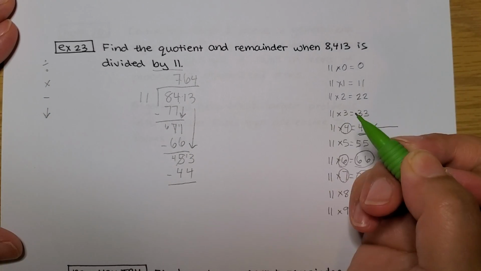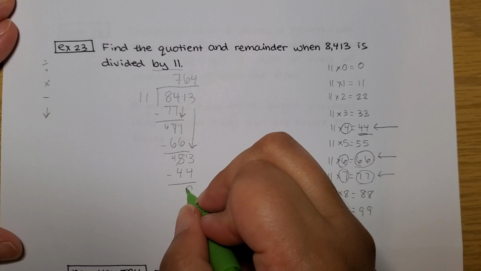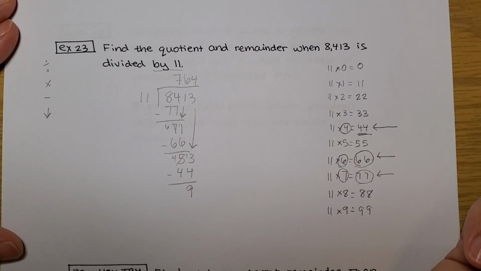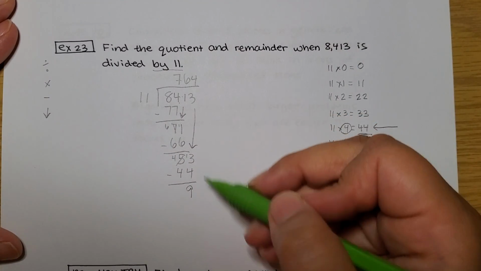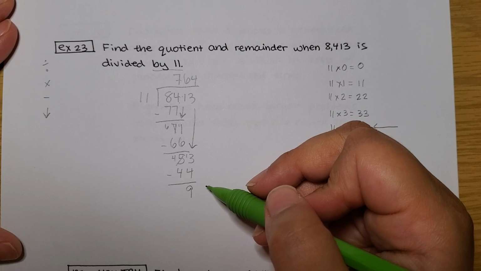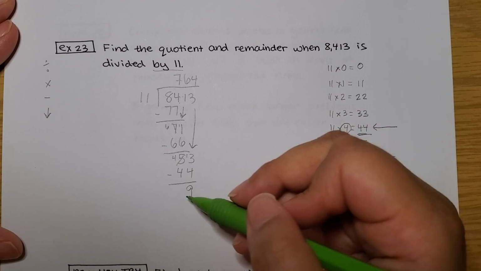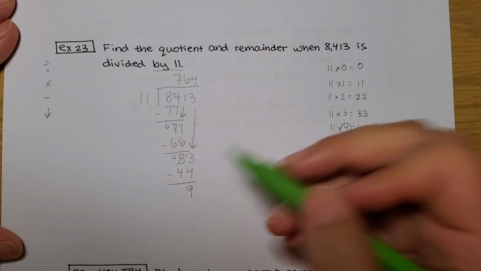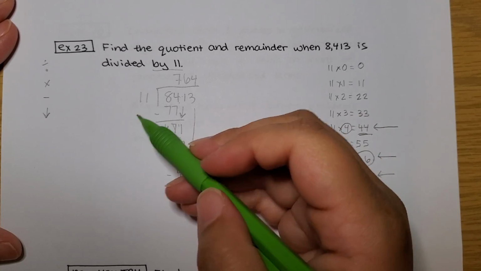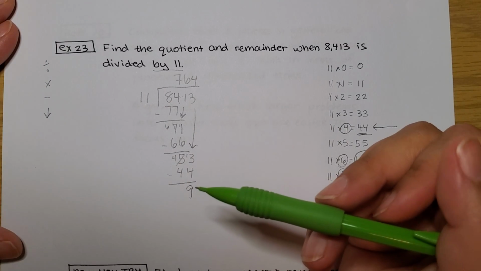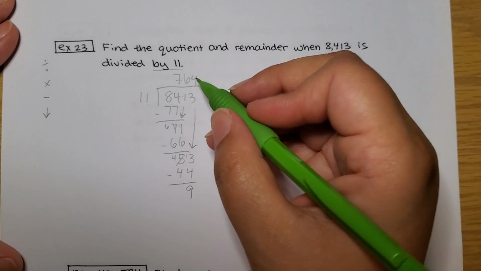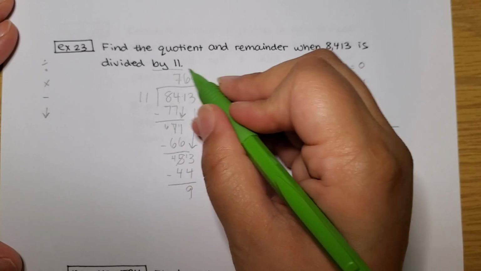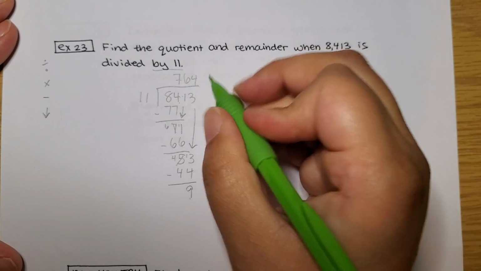4 here, and that will be a 9. So at the end here, we had nothing left to subtract, or to bring down, sorry, after we did our subtracting, we had nothing left to bring down. This answer is smaller than 11, so we know that we're done. And so our answer is 764 as the quotient with a remainder of 9.